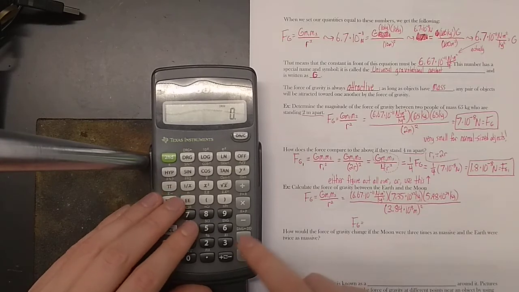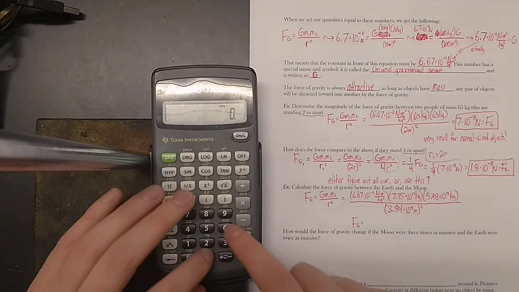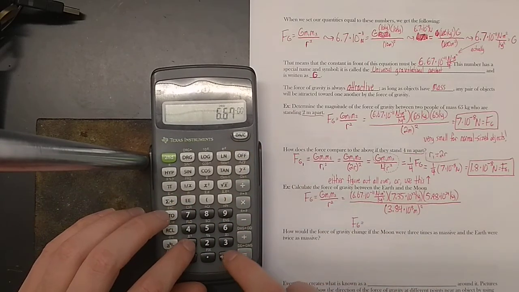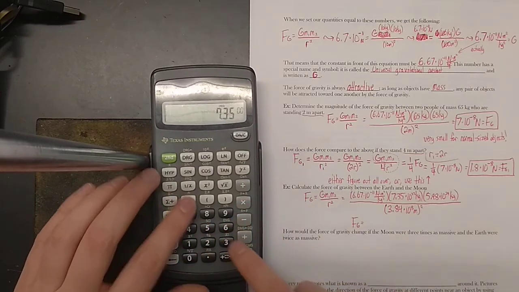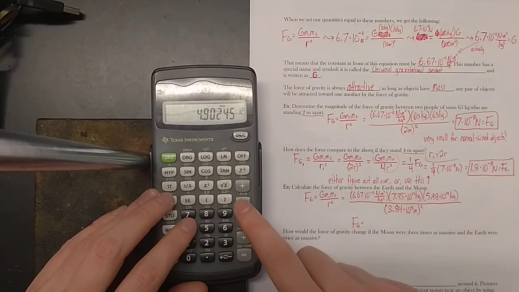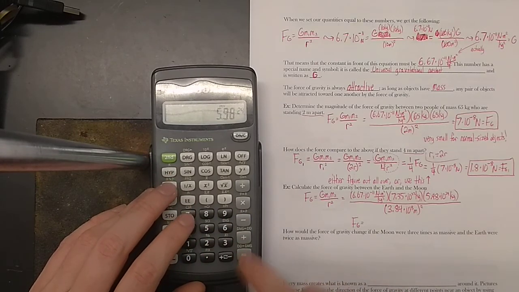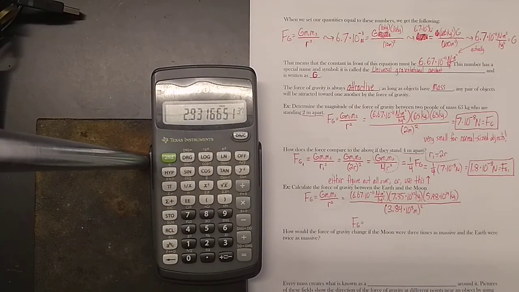Let's see how big this force is. Again, you really need to understand how that EE button works, otherwise you're going to confuse yourself. 6.67 EE -11 times 7.35 EE 22 times 5.98 EE 24 divided by, and here's what I like to do. Okay, you can do a couple different things here.